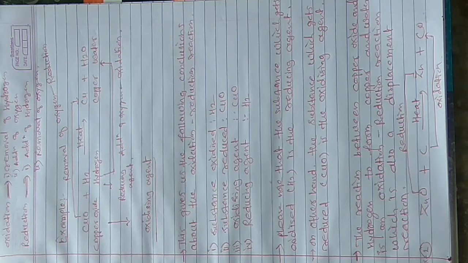So the reaction between copper oxide and hydrogen to form copper and water is an oxidation reduction reaction.